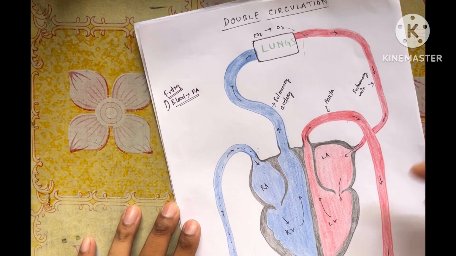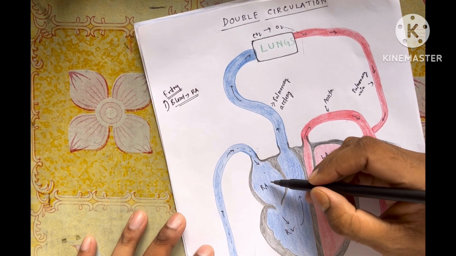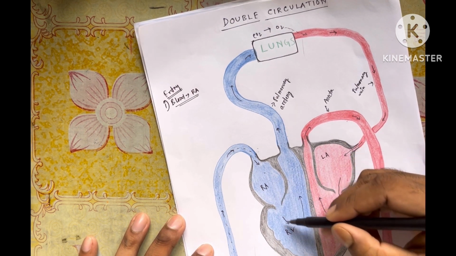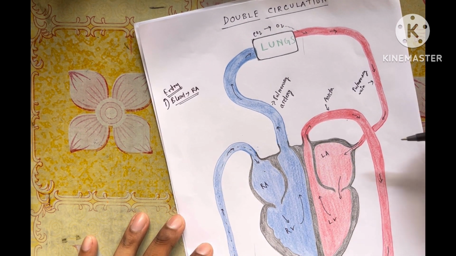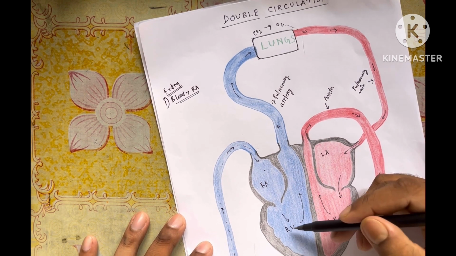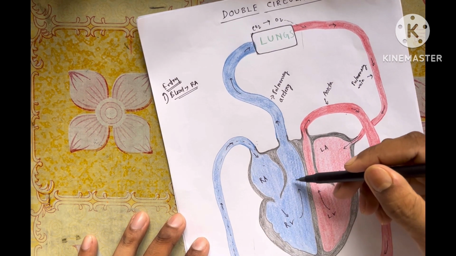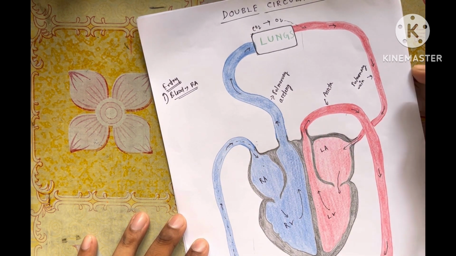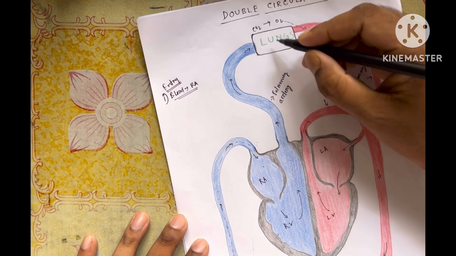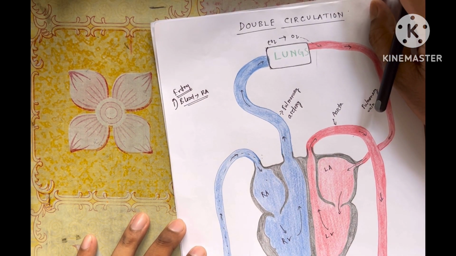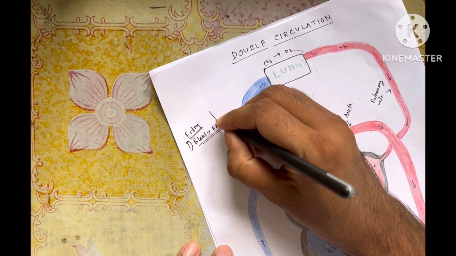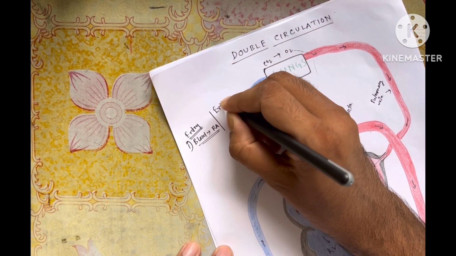Now concentrate. When blood reaches our right atrium, then automatically that blood will come to our right ventricle during the atrial contraction. Then from the right ventricle our blood will move towards the lungs. That is the exit.